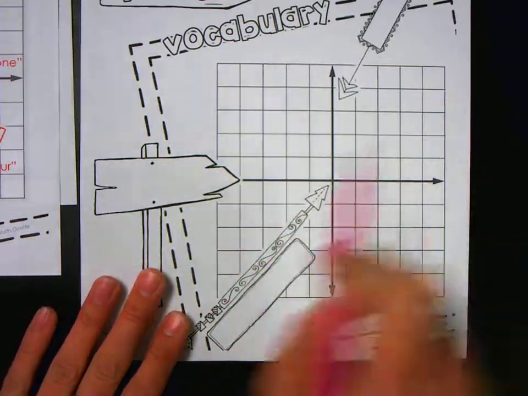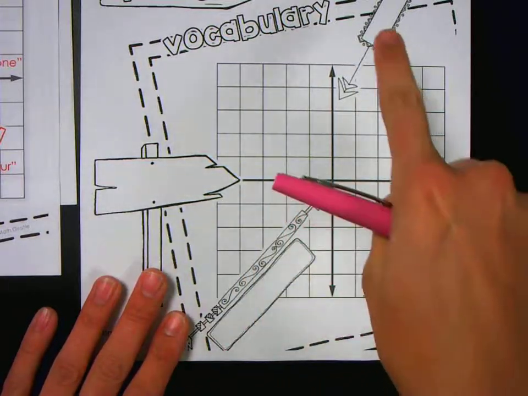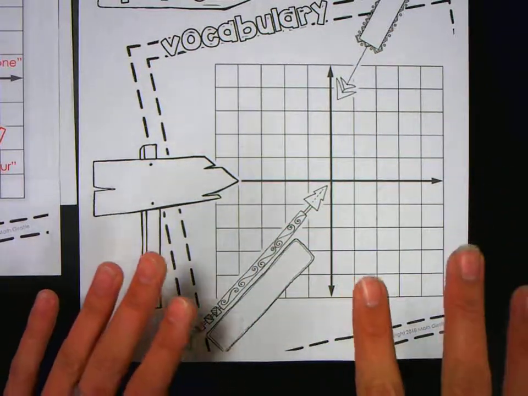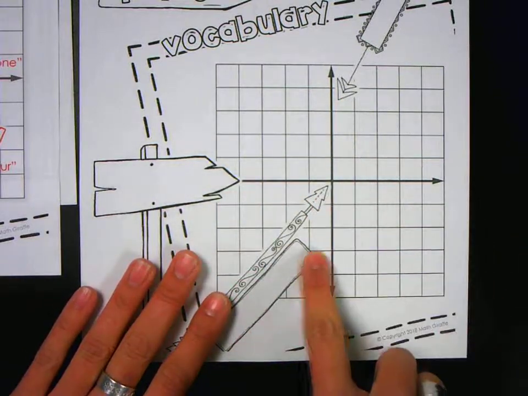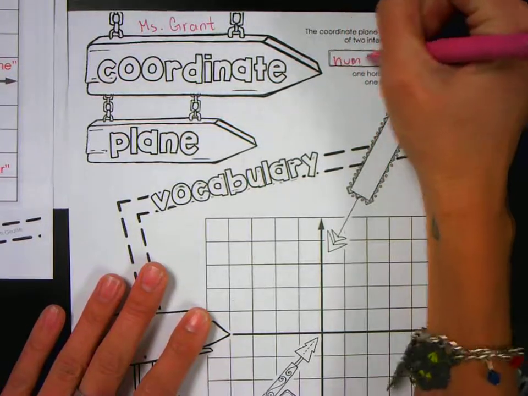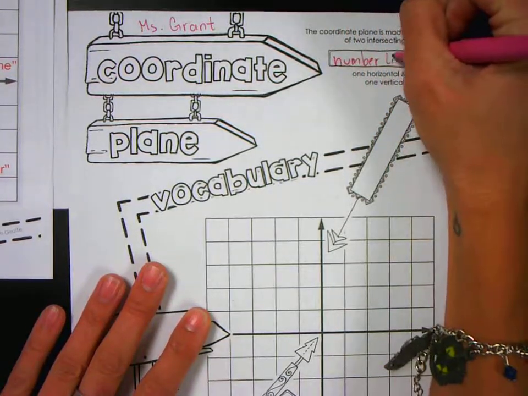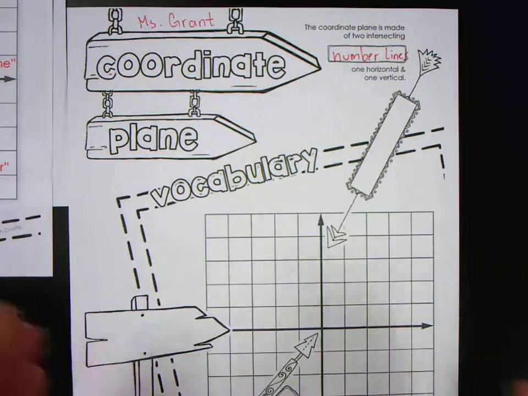If you notice, this is a coordinate plane. It has four sections and it has two lines, a horizontal line and a vertical line. And these two lines are our number lines. So a coordinate plane is just intersecting number lines. So when you are graphing, just really think, oh, I'm just using a number line. I'm just using two of them at the same time, which is okay.